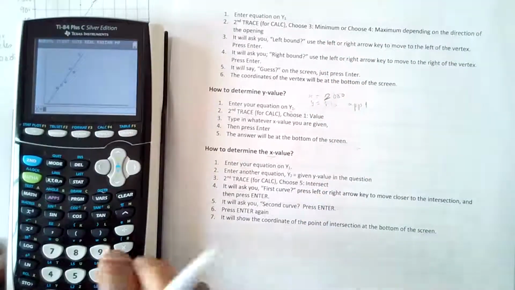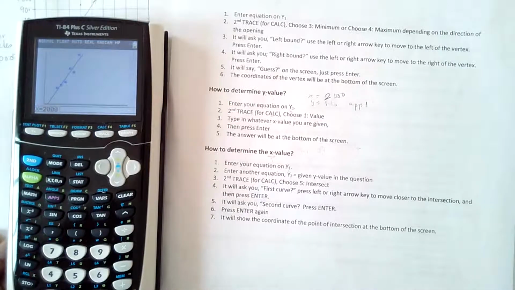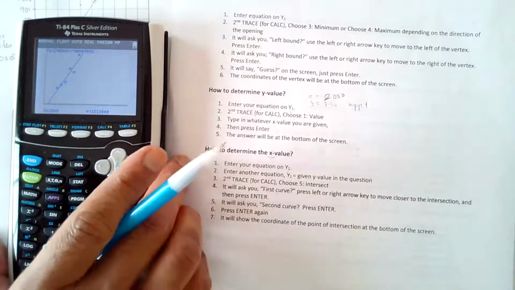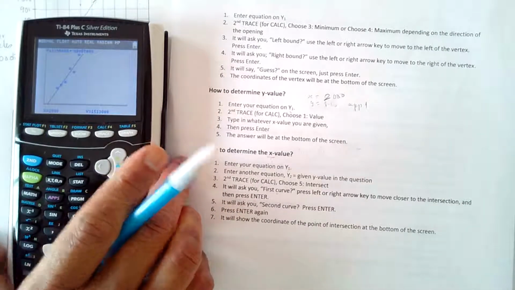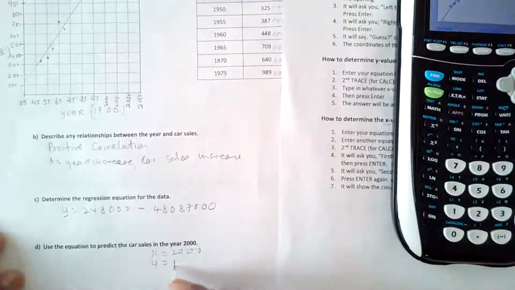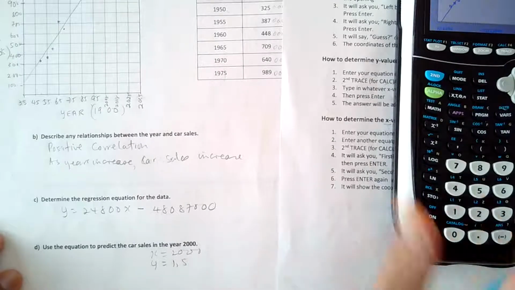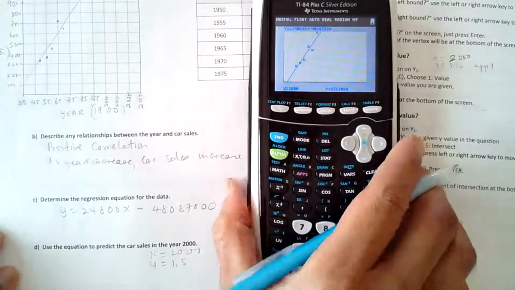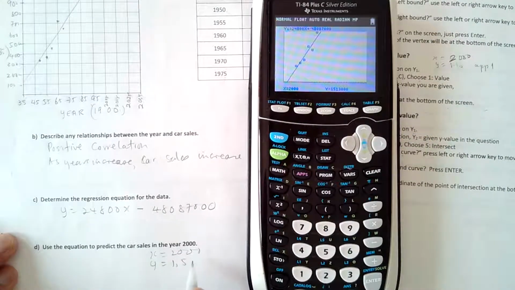What is y? So we put in our 2000 here. And y is 1,513,000. So it's $1,513,000.